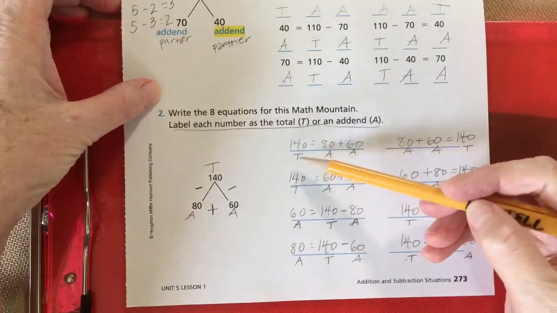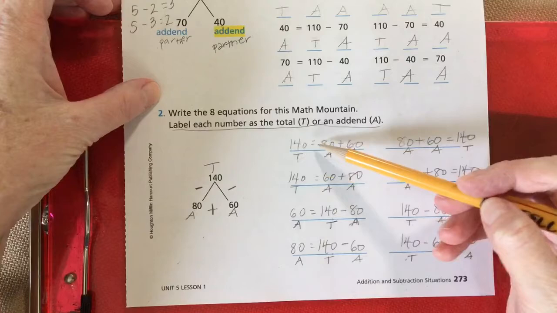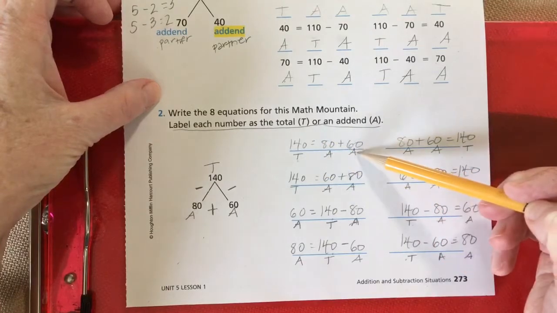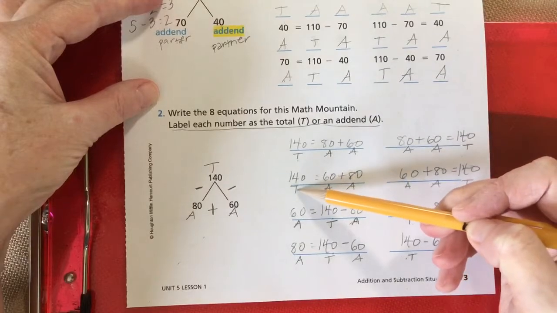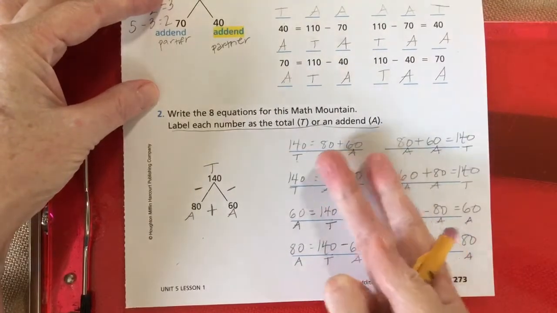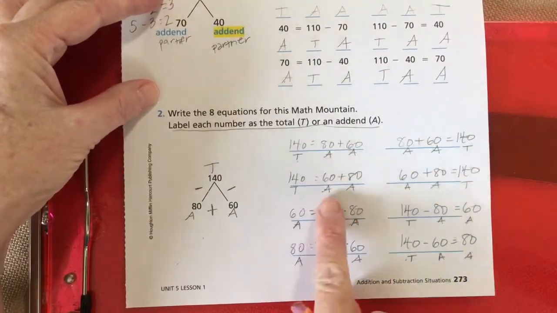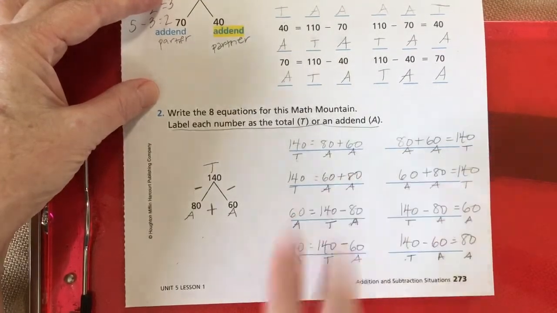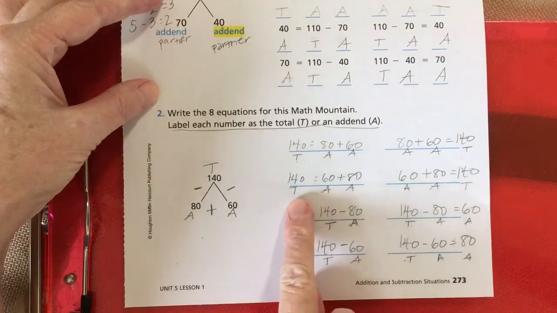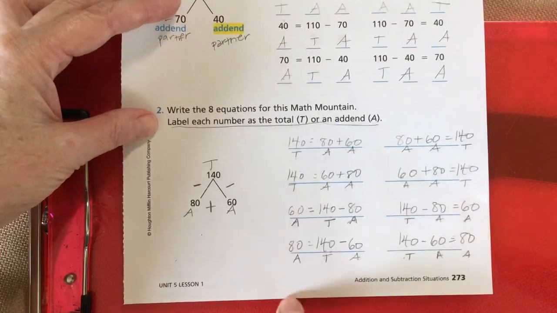That's our total. 140 equals 80 plus 60. Those are the two add-ins. Now you take your total and you flip-flop that 80 and 60. So that's commutative property. Remember that? So you're just switching those two around, but it's still going to equal the same exact total.